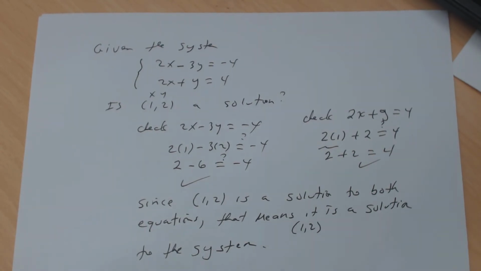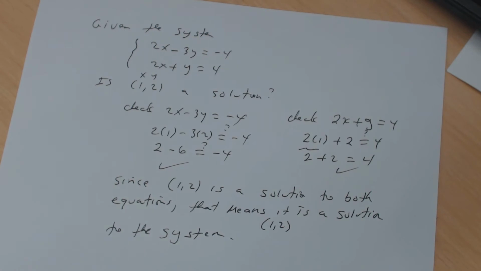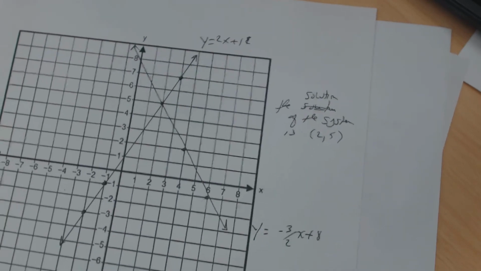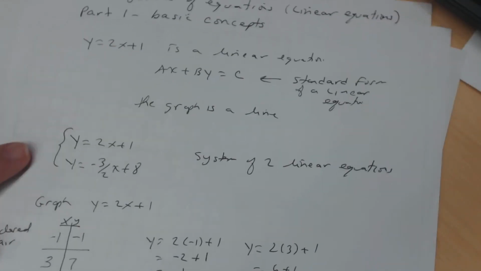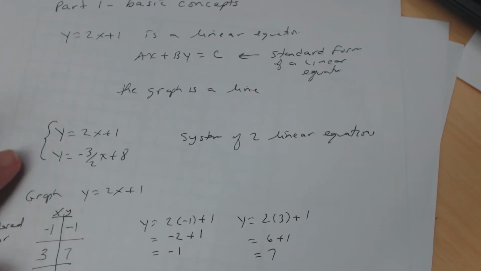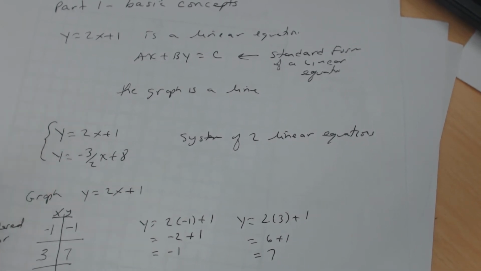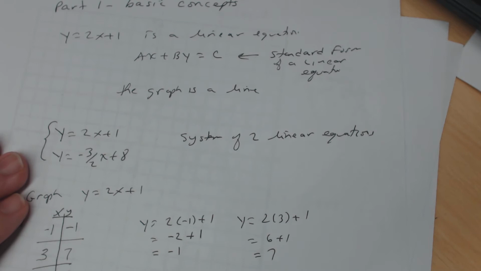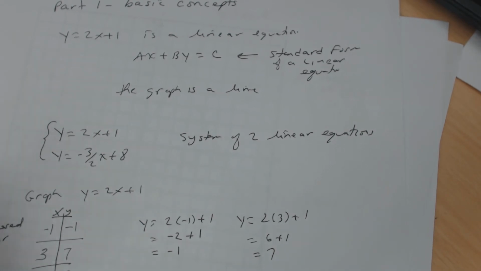Okay? Alright, so now the takeaway so far from this part is that you need to understand that in our case here, you'll be looking at a system of 2 linear equations. When you have a system of 2 linear equations, you want to find the solution to the system. For the most part, you have to find the solution.